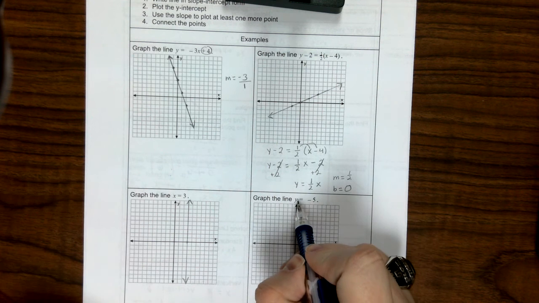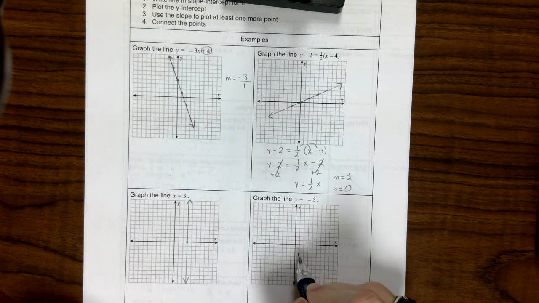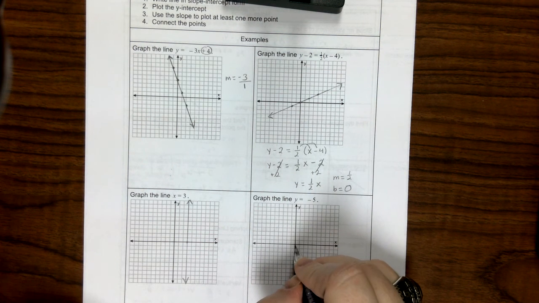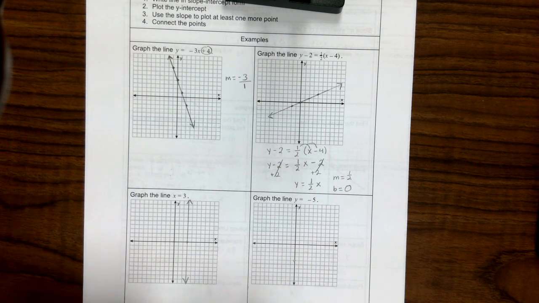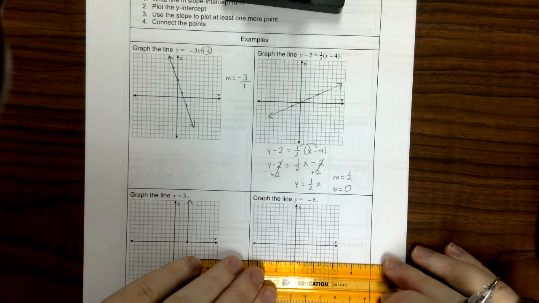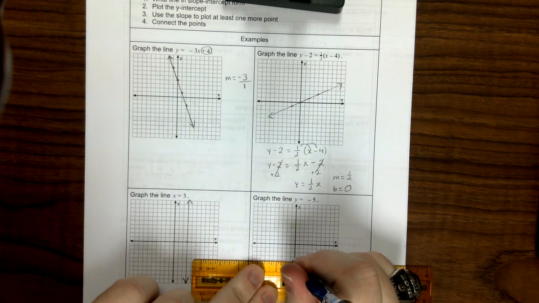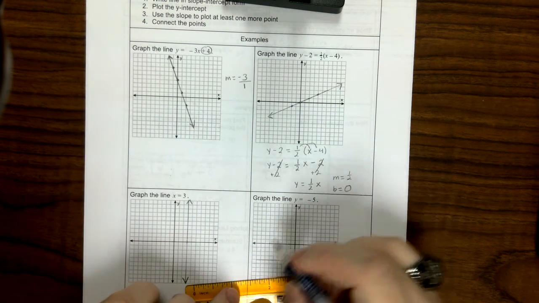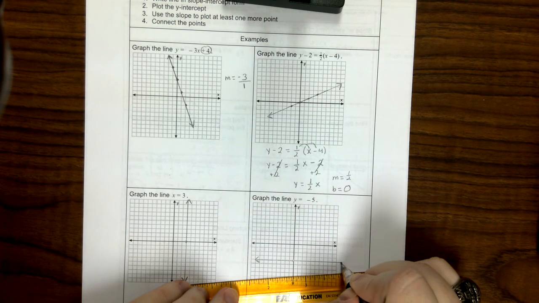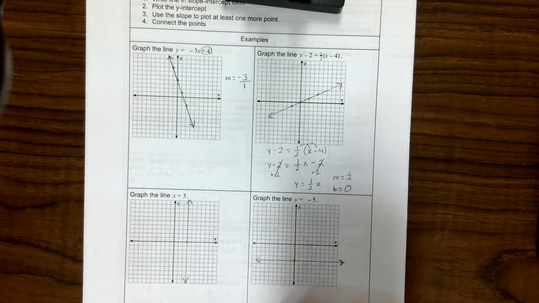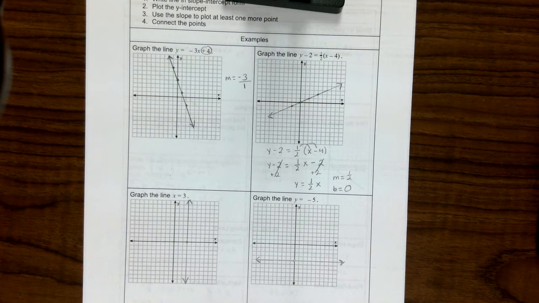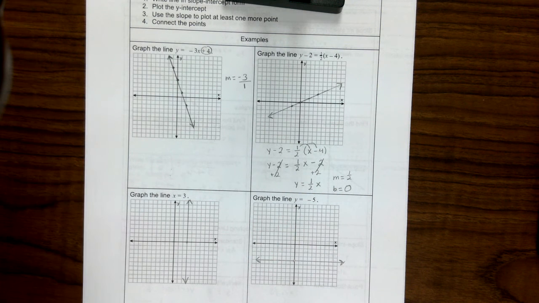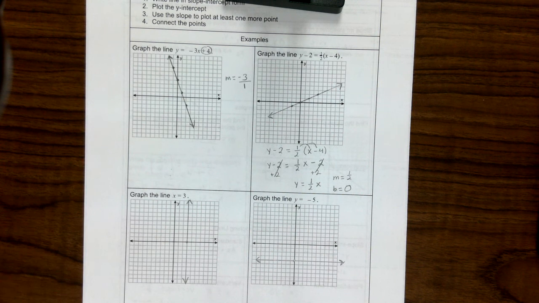Oppositely, we have y equals -5. That's a horizontal line. So we go down to -5 on the y-axis. And we draw. Okay? That's all there is to graphing.